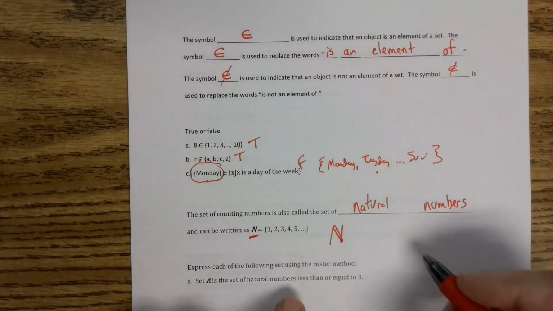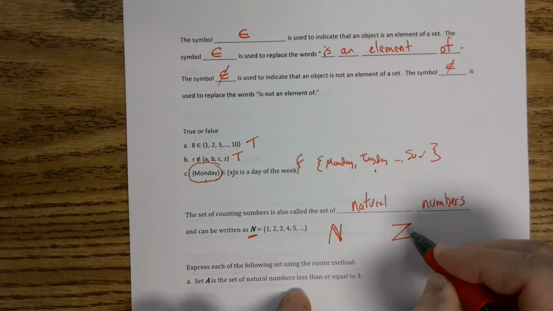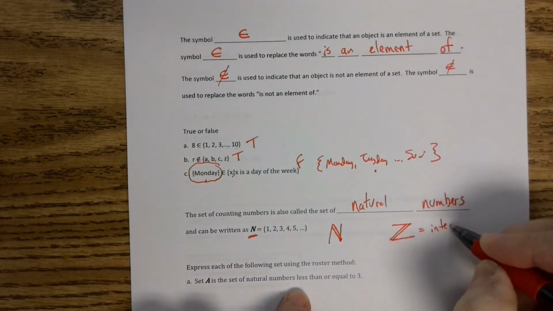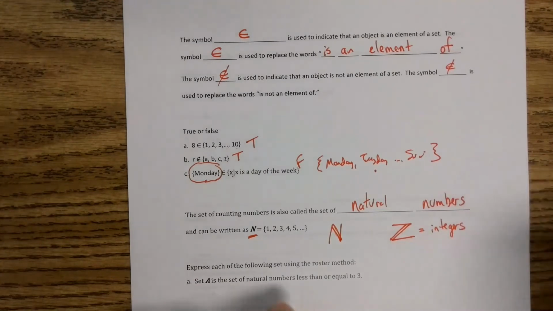If you see Z, that is the integers. That includes negatives, whatever. We'll probably get to that somewhere. I don't know. Who knows?